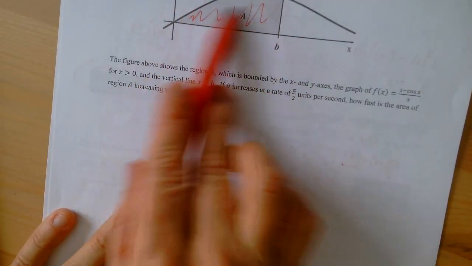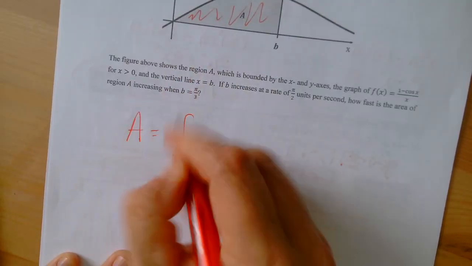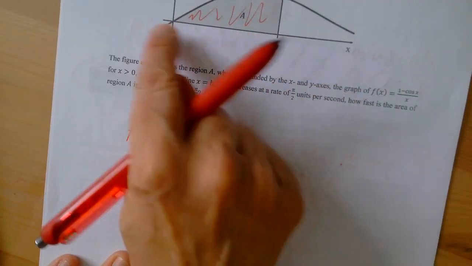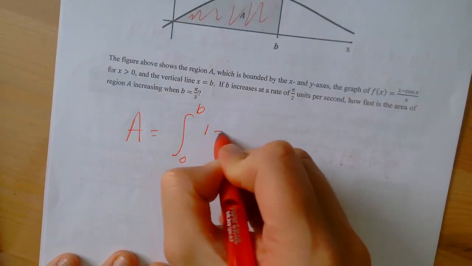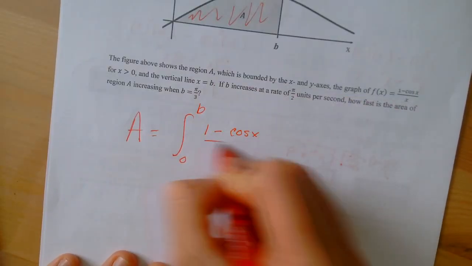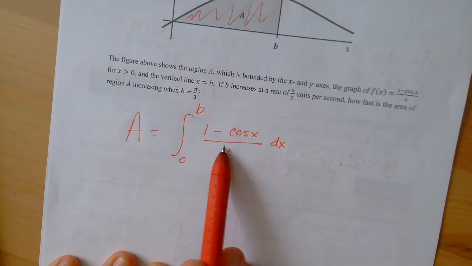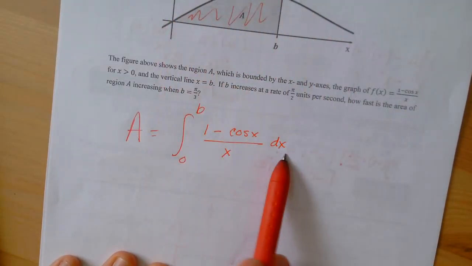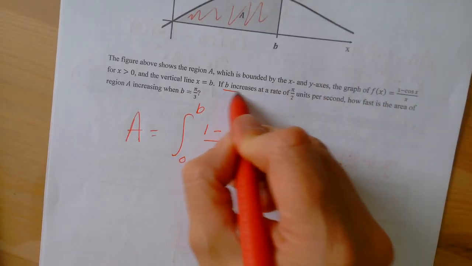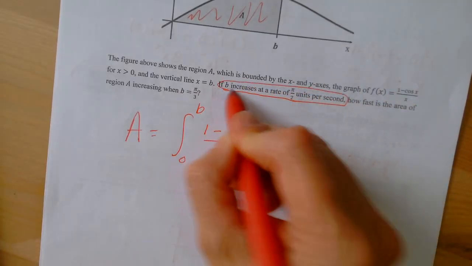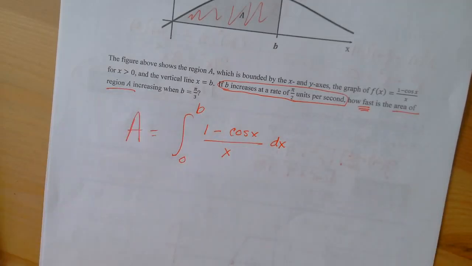Okay, so let's go ahead and write an integral that represents this area itself. So that area would be the integral from, I want to add up all the pieces between 0 and b, and that are sitting under the curve, 1 minus cos x dx. Okay, so again, this is my width, this is my height. The height of the function, the width is dx. If b increases at a rate of pi over 2 units per second, how fast is the area increasing?